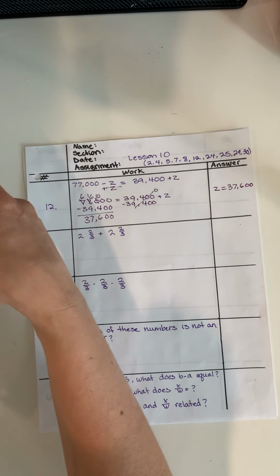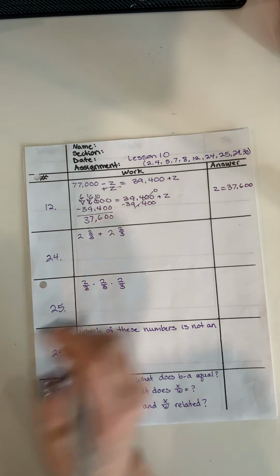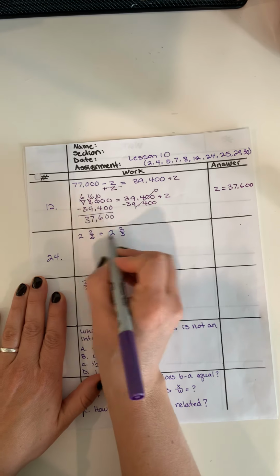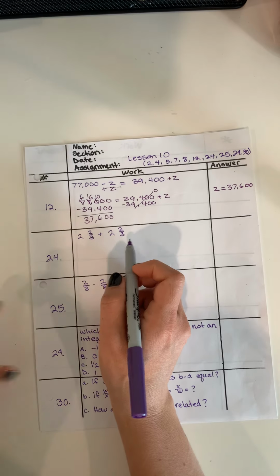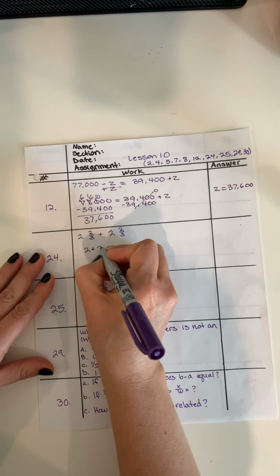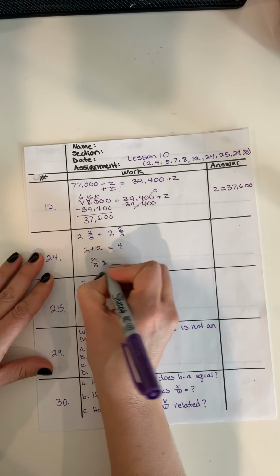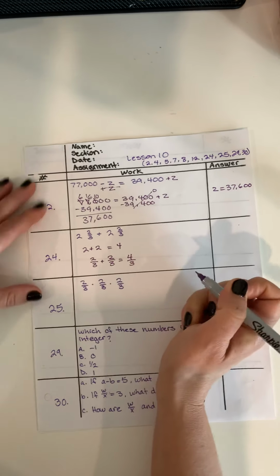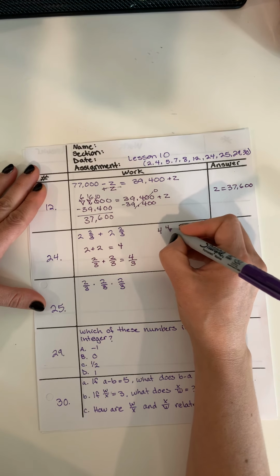All right, question number 24. We have 2 2/3 plus 2 2/3. Okay, we have a common denominator here, and so we know that we can just add our fractions across, which makes life really easy. And we have 2 whole numbers, so we can go ahead and add the 2 plus 2, and that's going to be 4. And then we have 2/3 plus 2/3 is going to be 4/3. Okay, so we can add those together and we're left with 4 4/3.